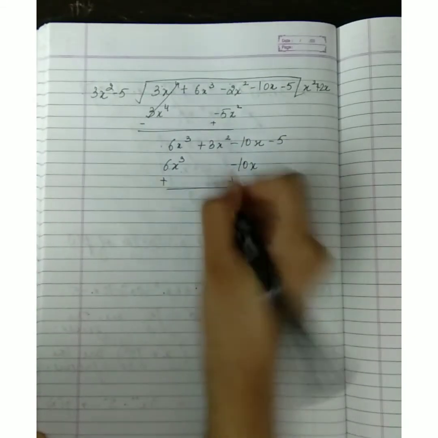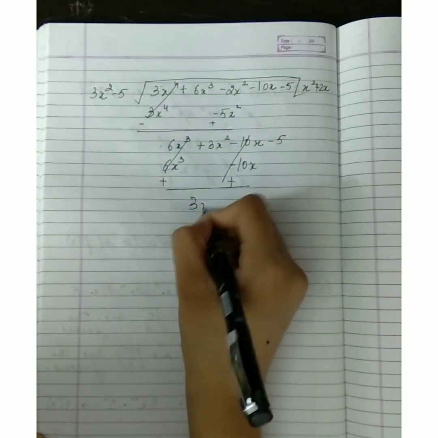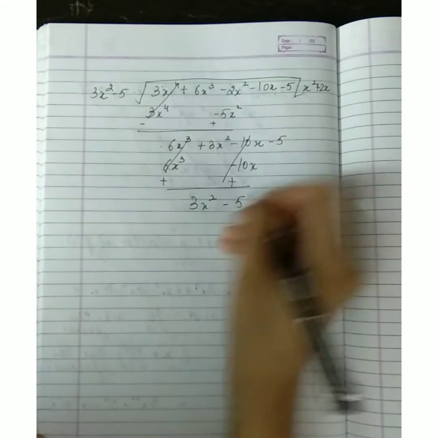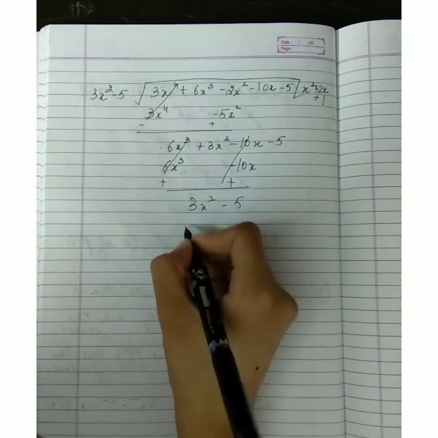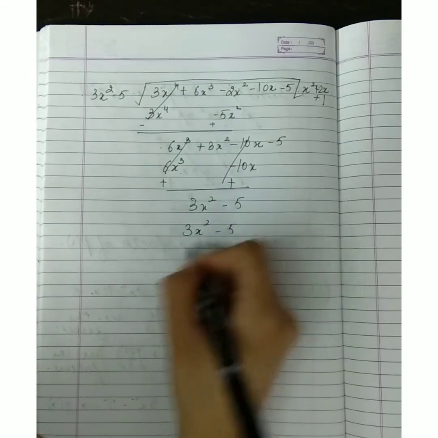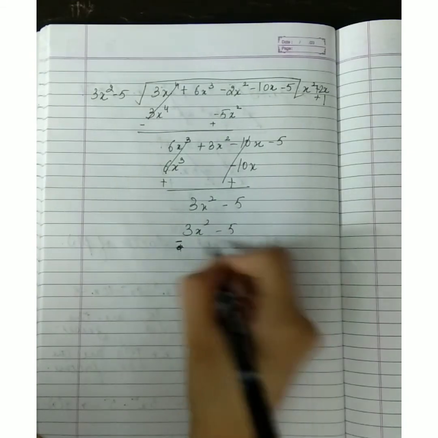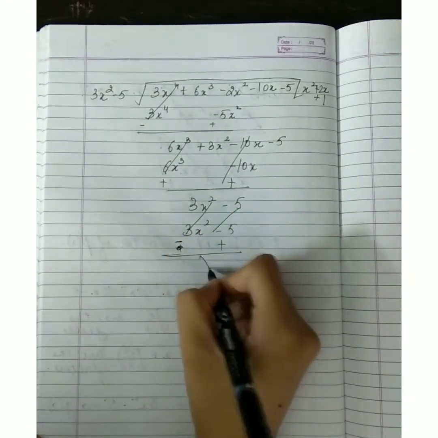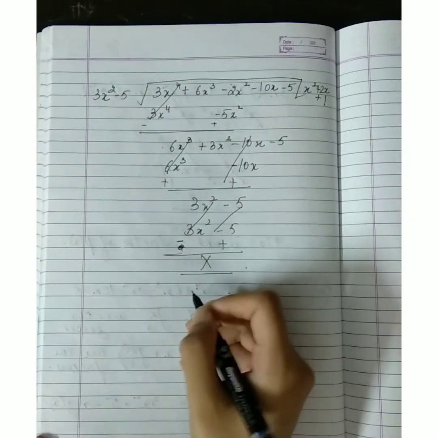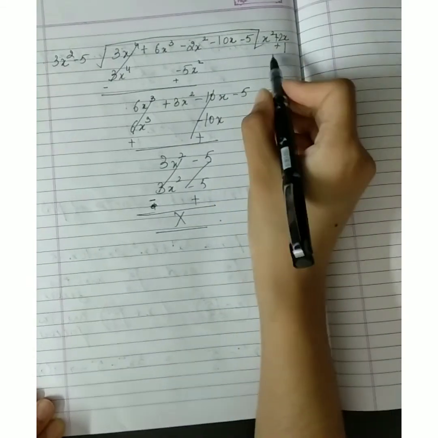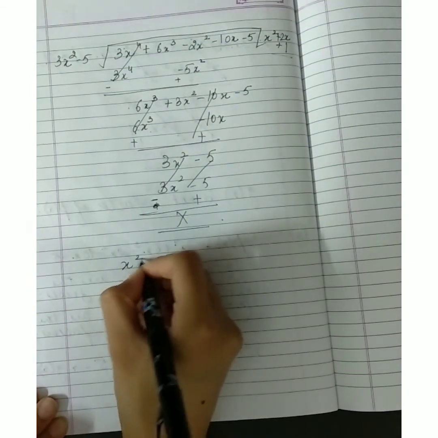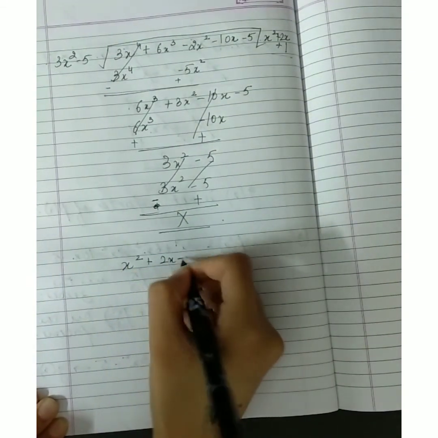Now changing the signs, these both will get cancelled, then 3x square minus 5, then we'll get plus 1. So 3x square minus 5 and changing the signs, our remainder will be 0. Now as the remainder is 0, we have got our quotient as x square plus 2x plus 1.